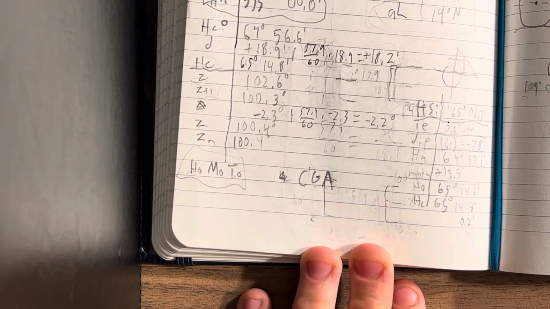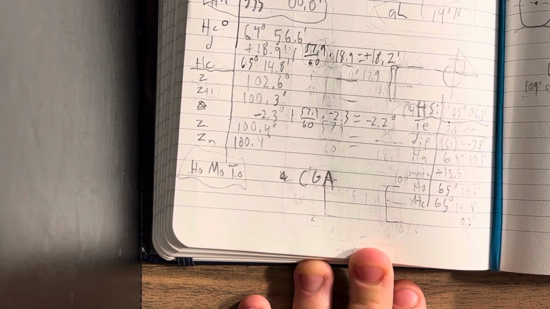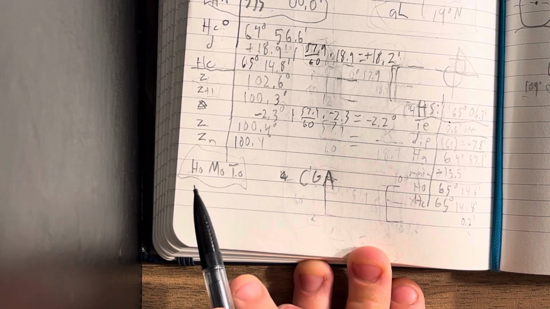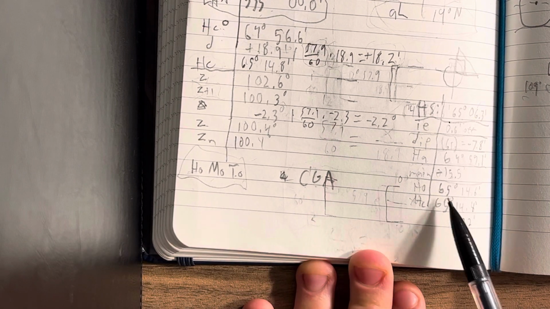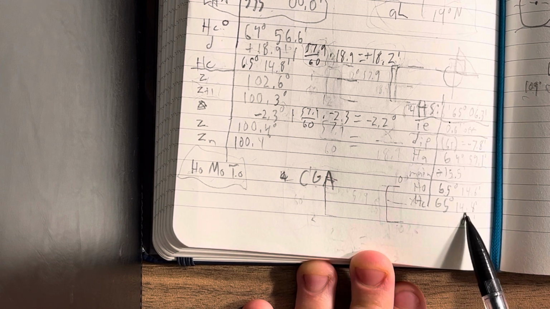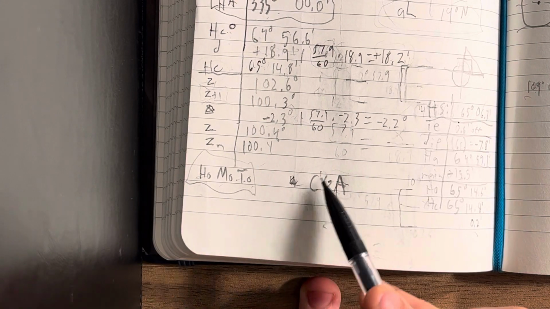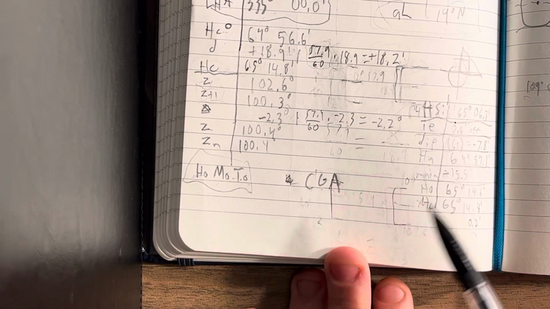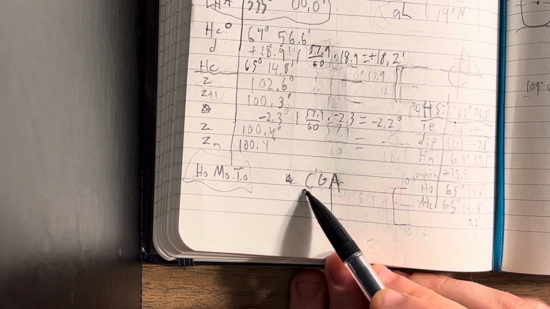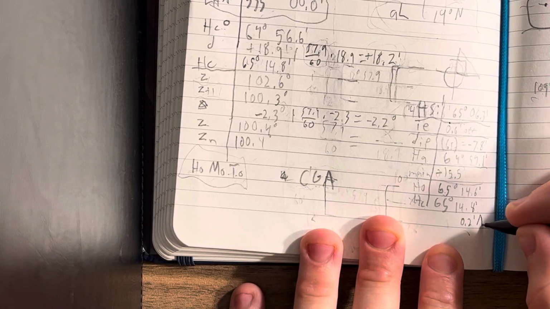But now you need this labeled correctly. Is this towards or away? Well, HO more towards. HO is 14.6. HC is 14.8. So HC is greater. Homo-to towards, CGA, Coast Guard away. Meaning the HC is greater, so we use away.